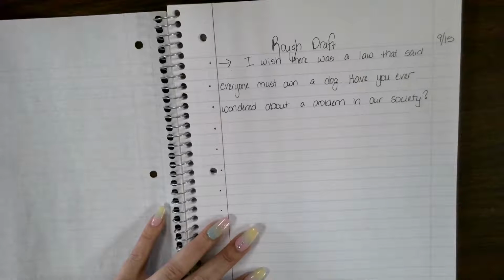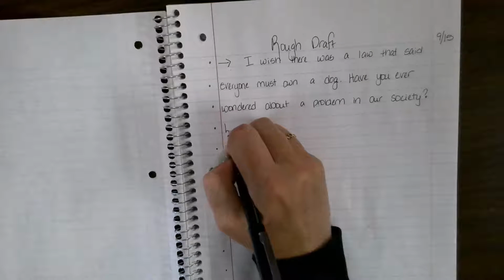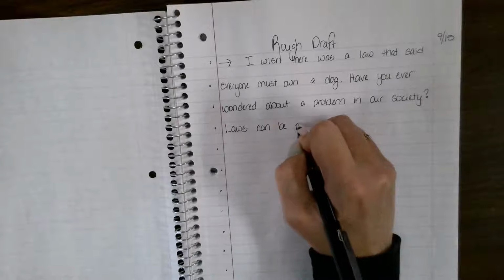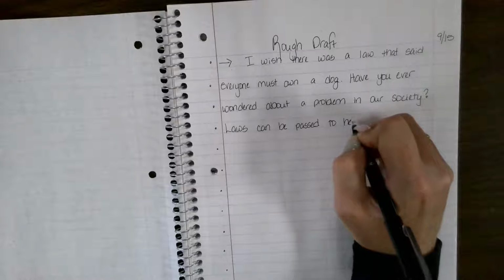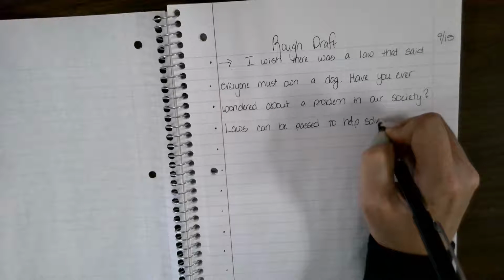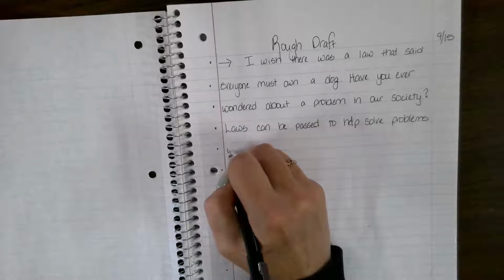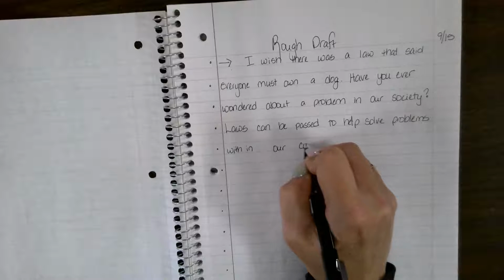We could say our community. Laws can be passed to help solve problems within our community.